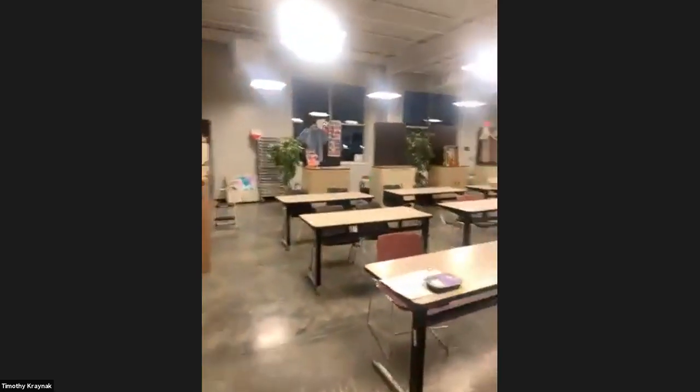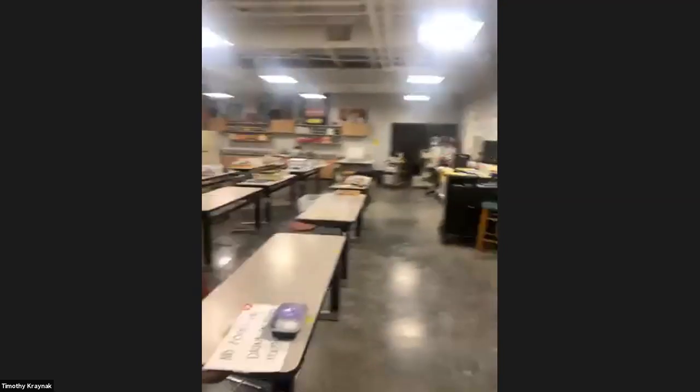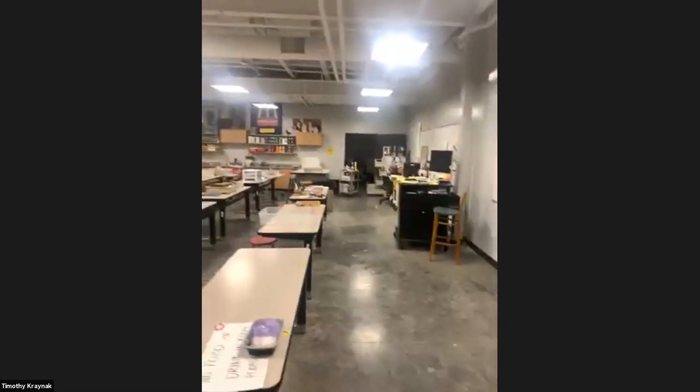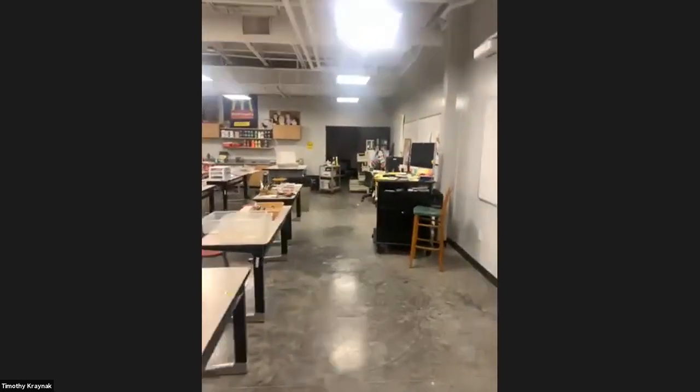So as we exit, we're going to come in here to Mrs. Heisty and Mrs. England's art room. So this is the 2D art room. This is a massive upgrade. Tons of space in here.